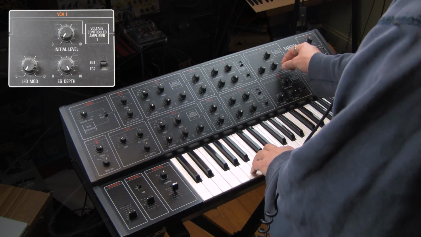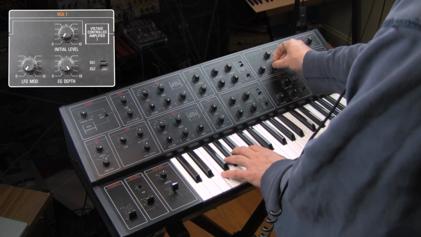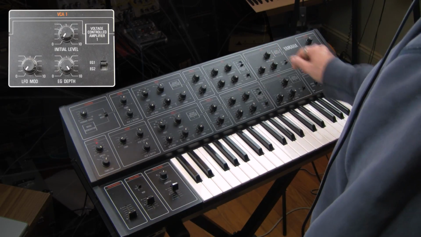You can sort of control the intensity by using the EG depth, of course. Or you could just have it completely on using the initial level.